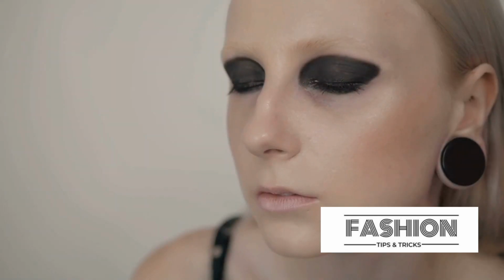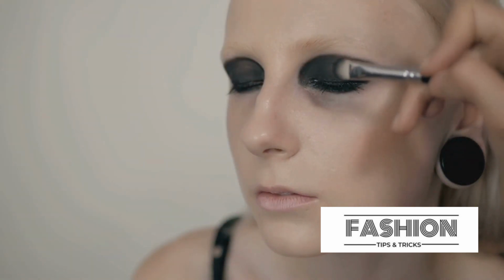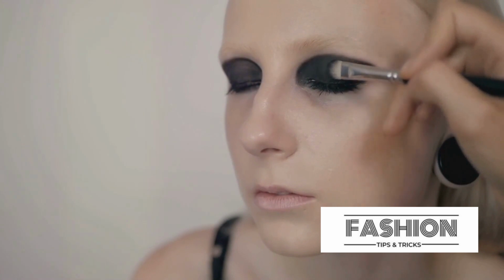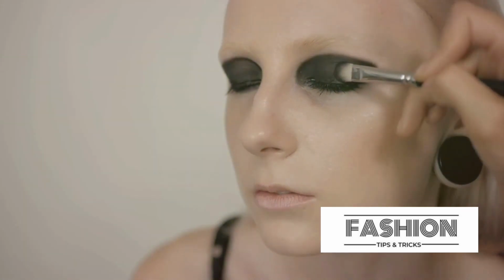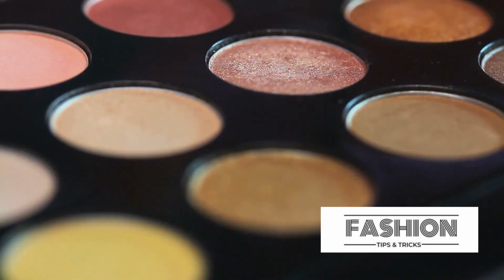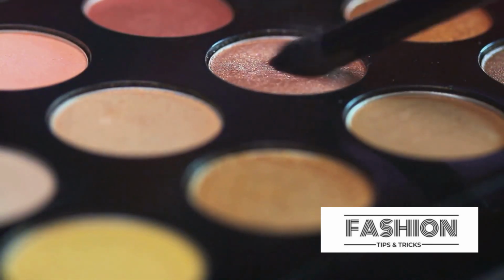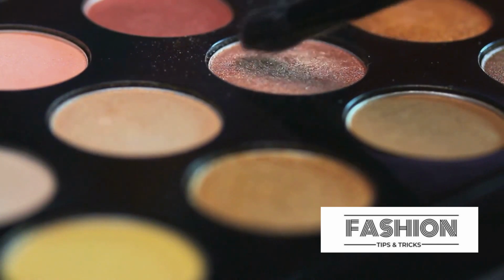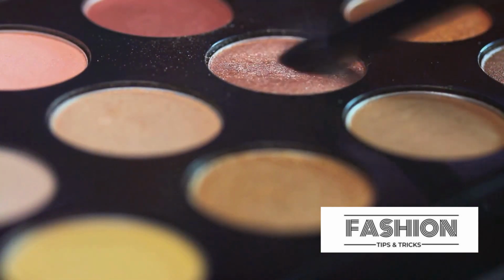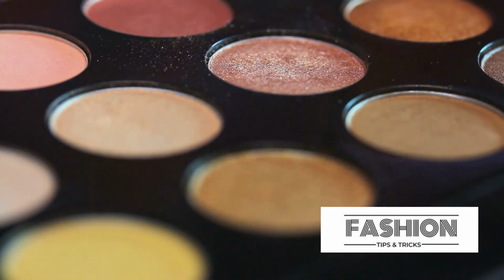Next, let's move on to the eyes, the windows to the vampire's soul. For this, we'll be creating a dark, dramatic look. Start by applying a dark eyeshadow. You can choose between shades of black, deep purple, or even a dark red depending on your preference. Blend it well, making sure there are no harsh lines. Then, line your eyes with a black eyeliner, extending it slightly at the corners for that cat eye effect. Finish off with a couple of coats of volumizing mascara to add that extra drama.